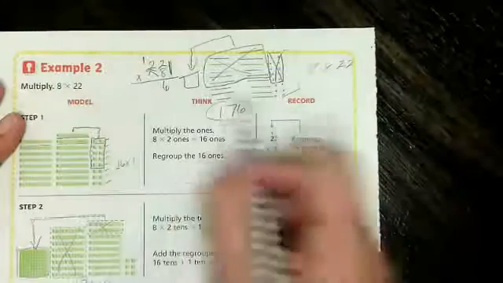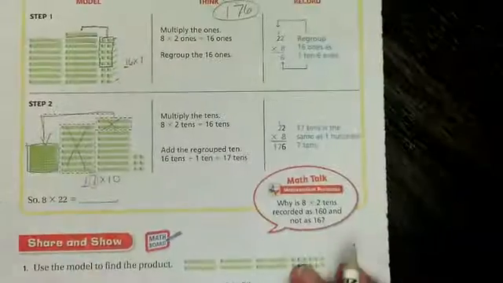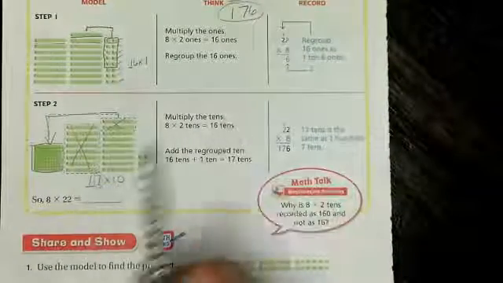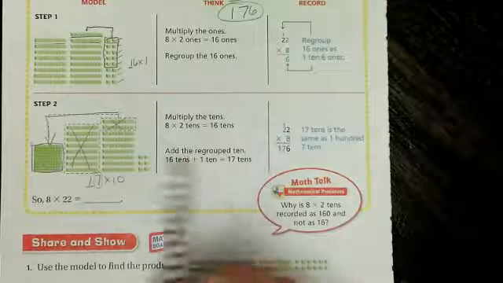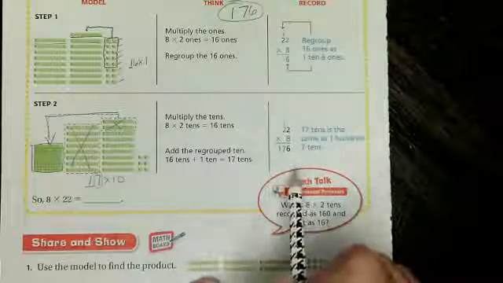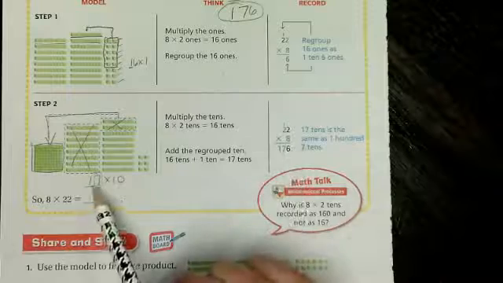So this should be my answer if I did everything correctly. So let's double check it down here. I multiply the tens. We did that. Add the regroup 10. We did that. It's the one that we added up on top. So I have 17 tens. I need to regroup those, so I did that.